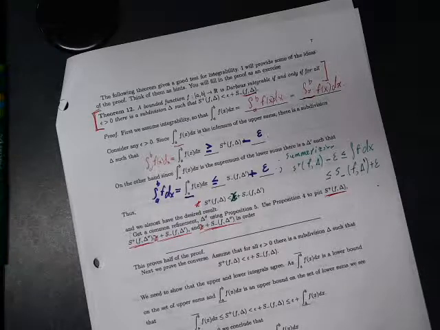So there's the inequality I already have. By referencing proposition 5, what other inequalities do we know? Here are the other 2 things I need.